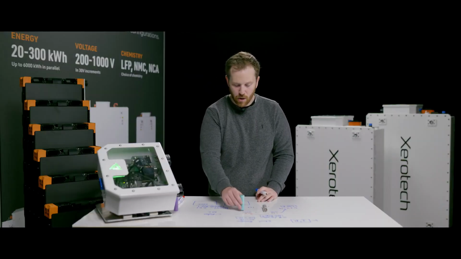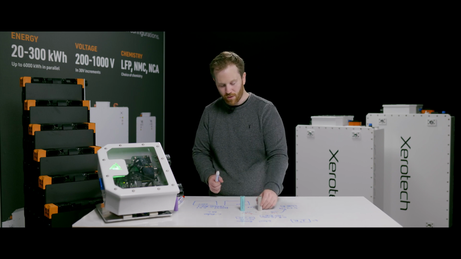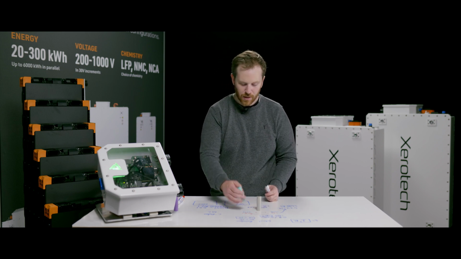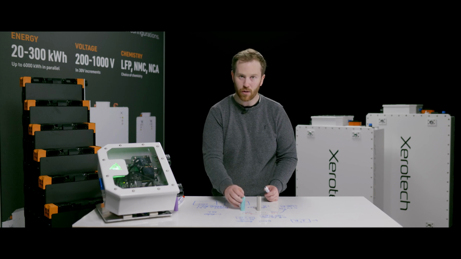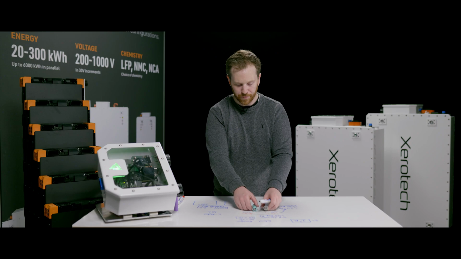And actually putting another battery in parallel with a battery that's not at the same voltage, because the other battery has such a low internal resistance, it's almost like a short circuit. So you have to be very careful when you do that.